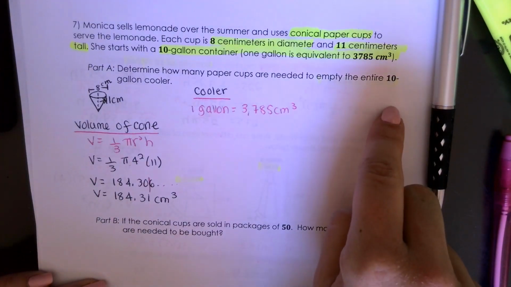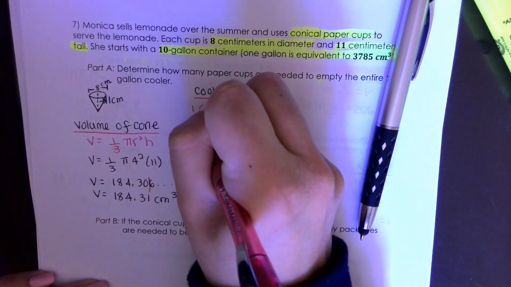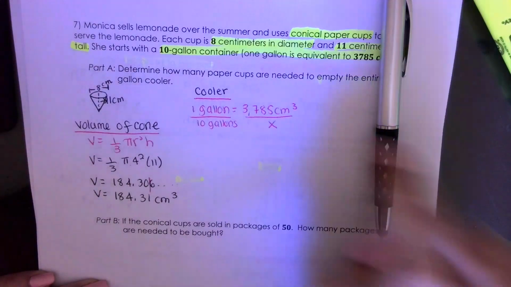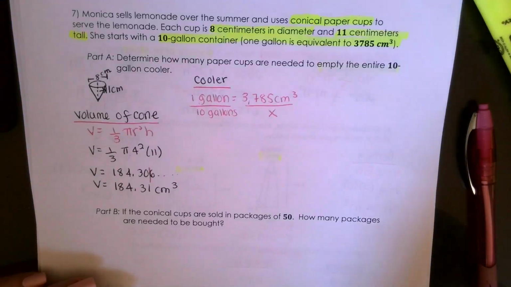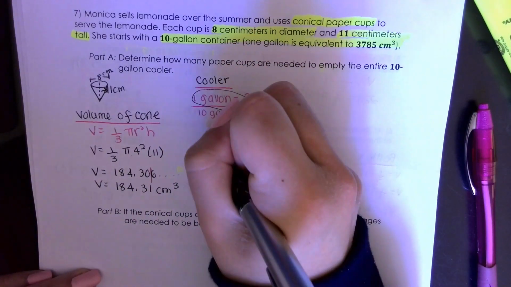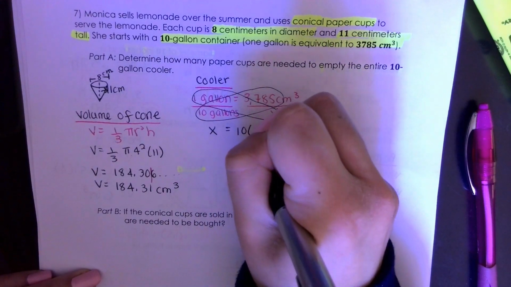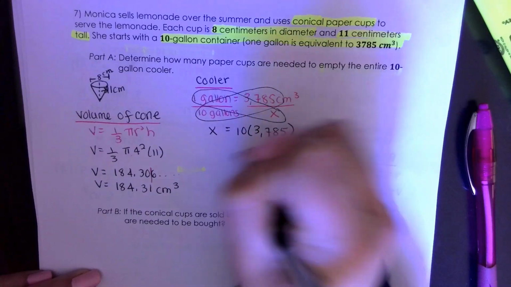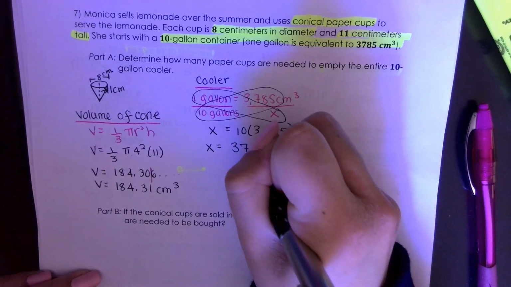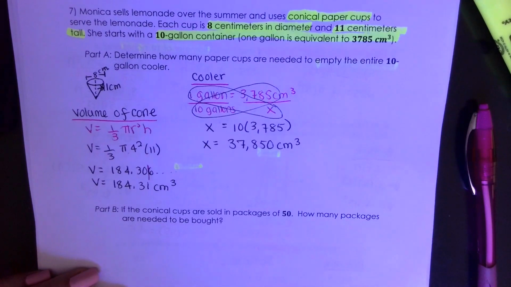So if I have 10 gallons, I will put it in a proportion. It'll be right underneath gallons, so gallon to gallon. So it's 10 gallons. How much would it equal in centimeters cubed? So this is your proportion. You cross multiply when you have to solve for x. So you have 1 times x is x. And all you're doing, like I said, is multiplying 10 times 3,785. So the volume here is going to be 37,850 centimeters cubed. That's the cooler.